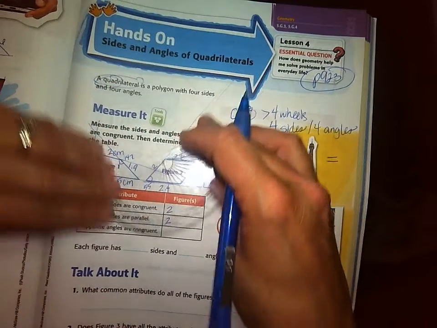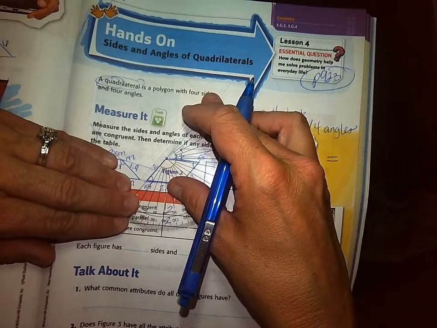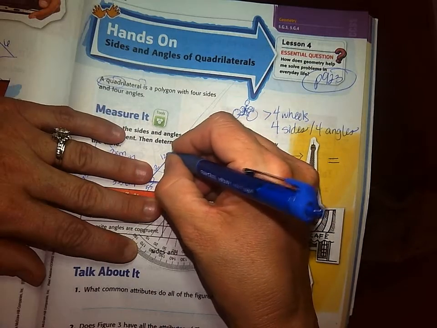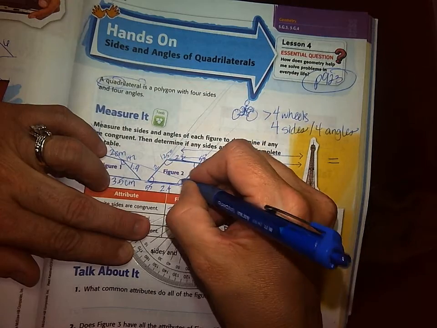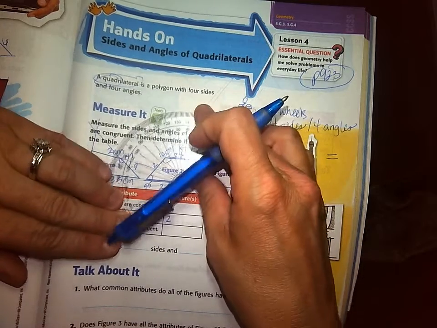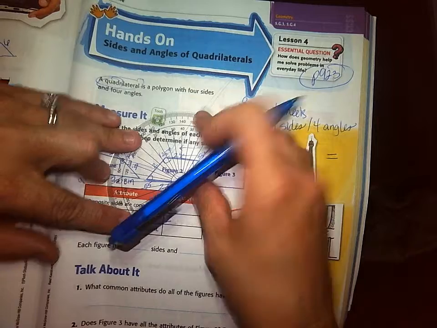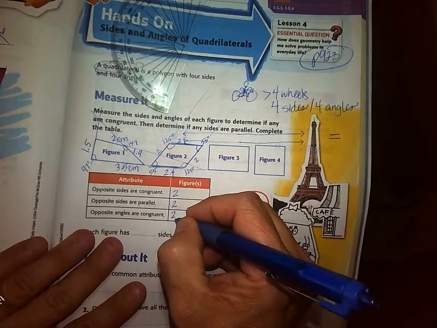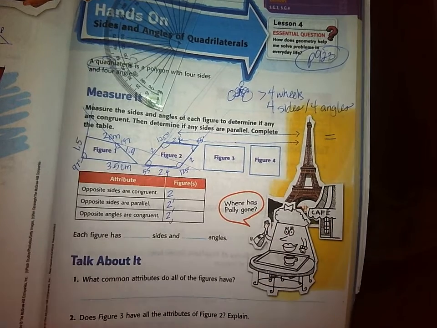This angle here, I've got 125 degrees. And this angle here, I have 125 degrees. So the opposite angles are also congruent on figure 2.